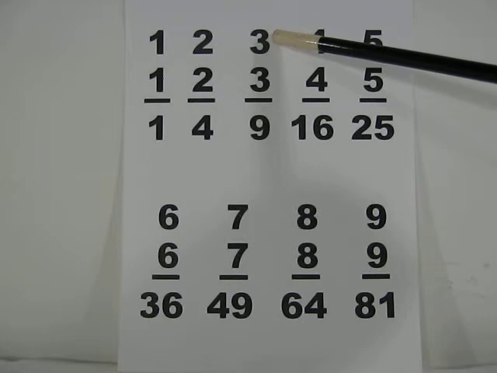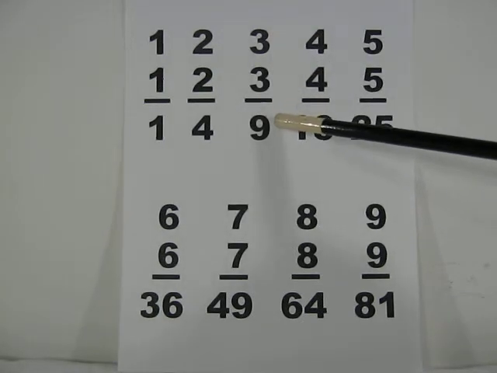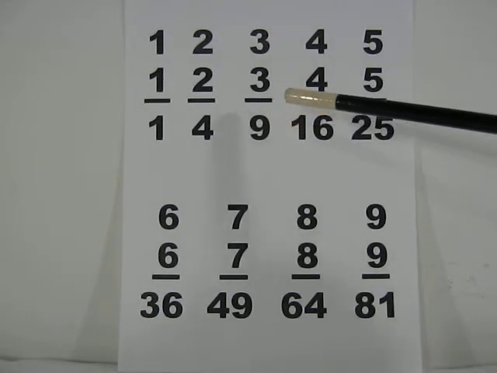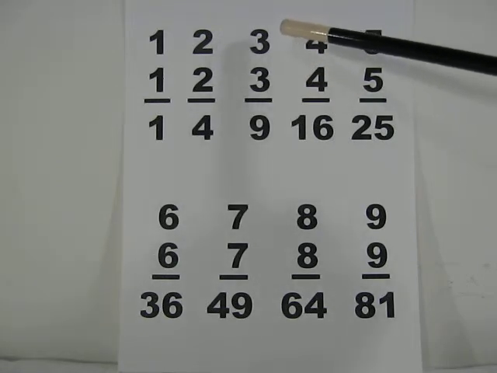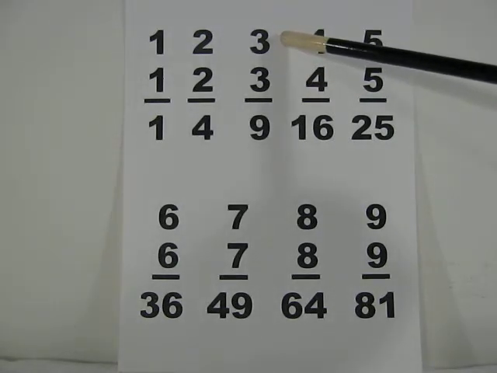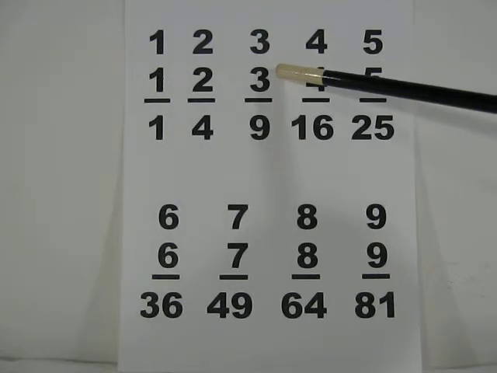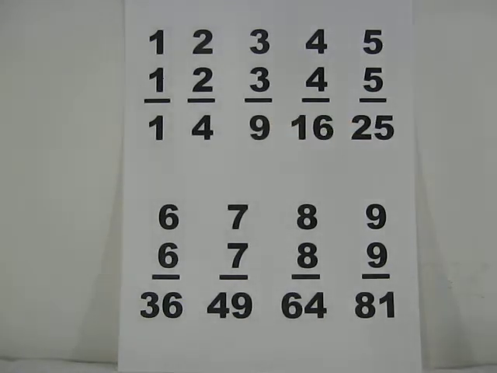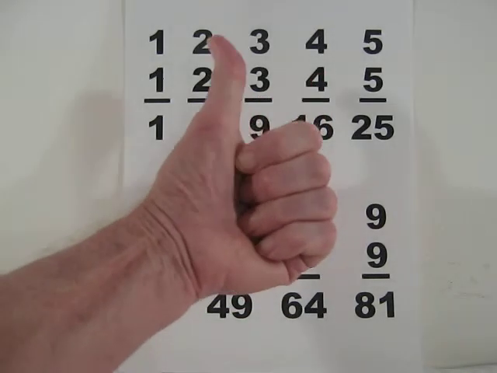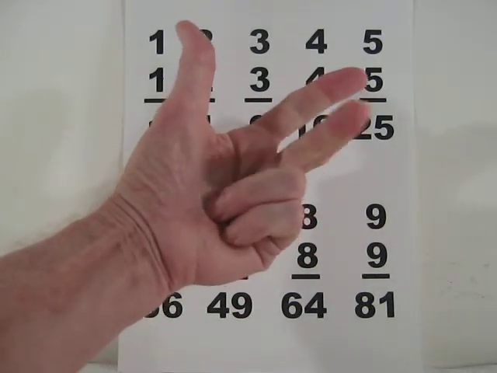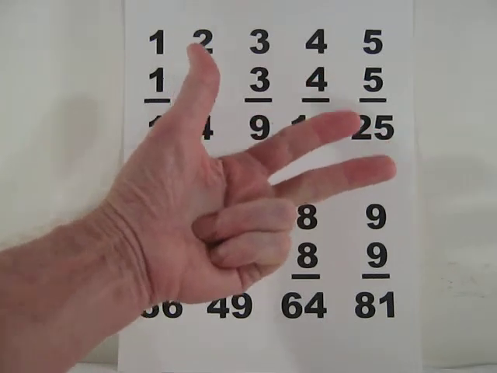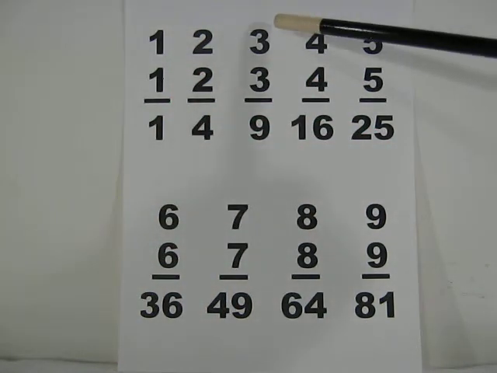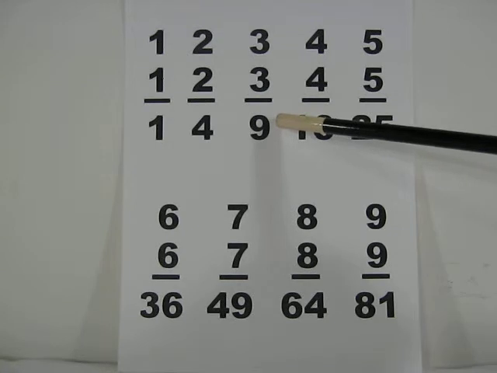Now we come to a new problem. 3 times 3 is 9. You can learn this one by saying 2 times 3 is 6, plus 3 more is 9. Or you can count by threes. 3, 6, 9. 3 times 3 is 9.